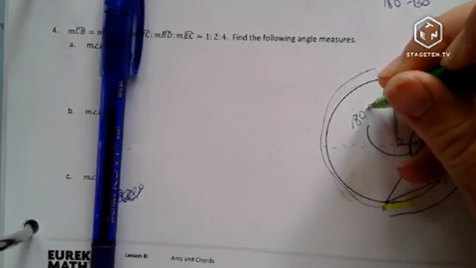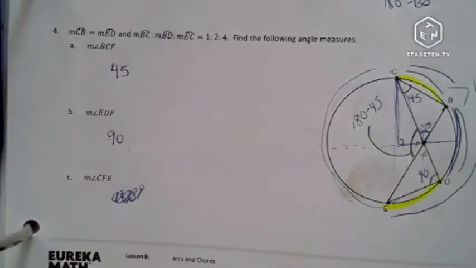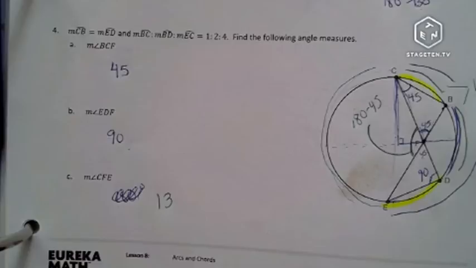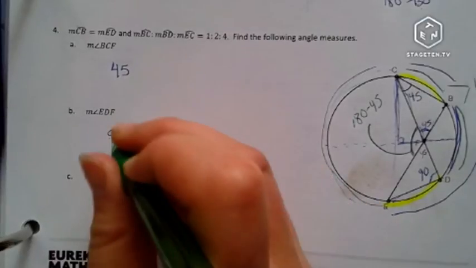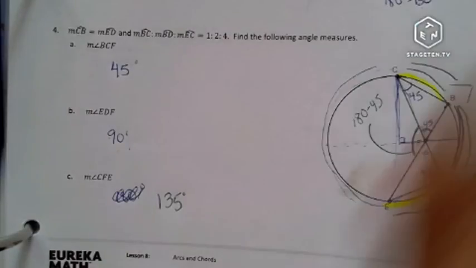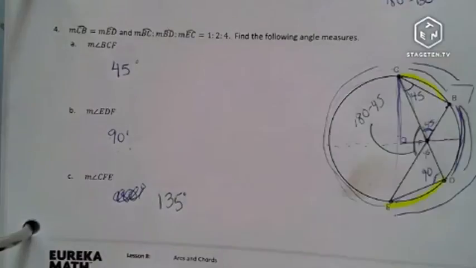So now we're looking for this measure of arc DEC. Okay. So we know that this little fragment here is 3 times bigger than this one. So DE would be 3 times 20, which equals 60.